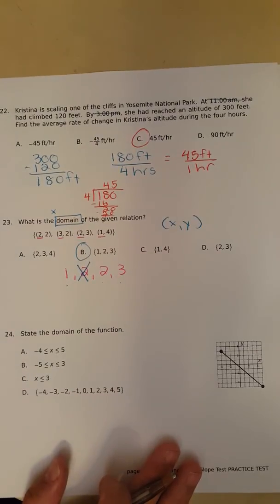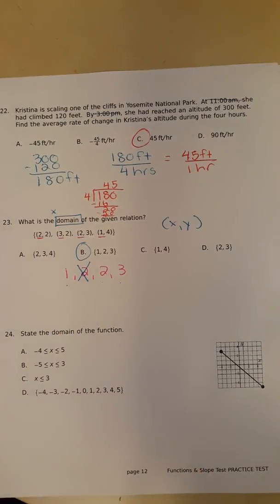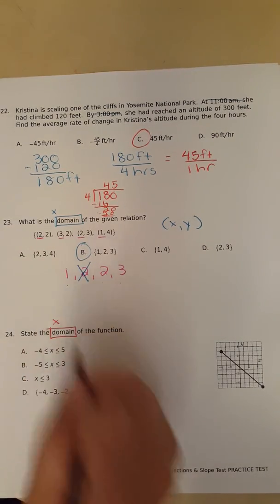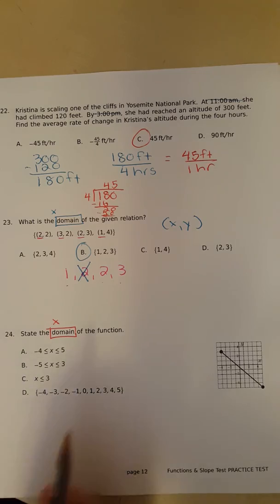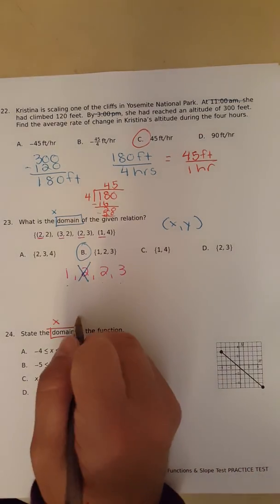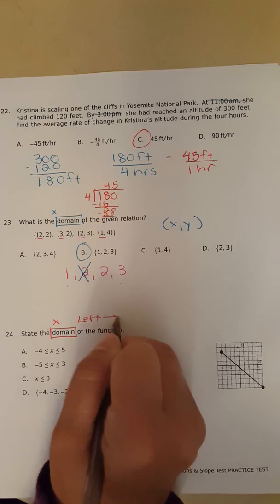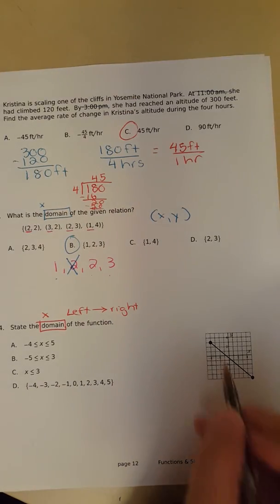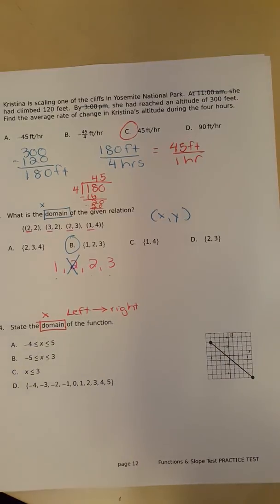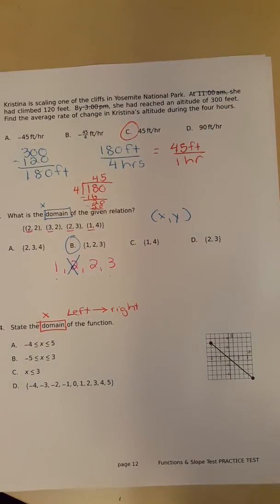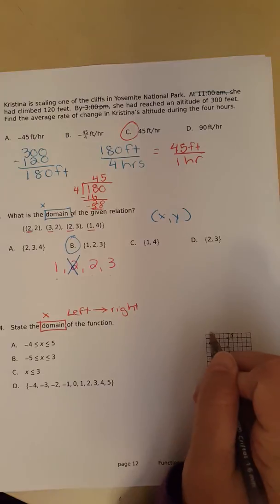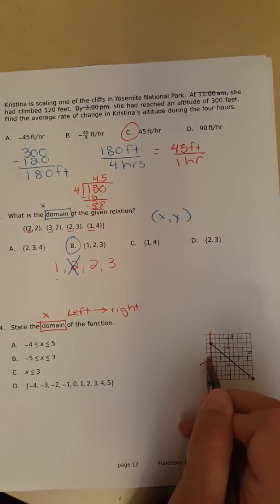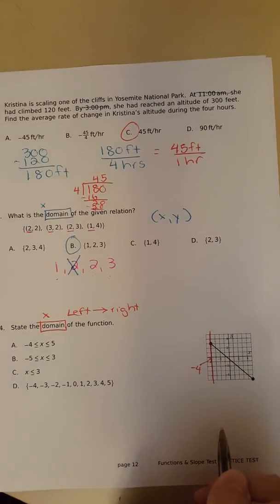All right, we got 2 more problems here. Number 24, we're being asked to give the domain. Domain are your x values. So when we read x values, we look on the graph from left to right. All right, so I'm going to start on my graph on the left here. This has a point at the end, not an arrow. So it does not keep going on forever. This is where we're beginning our graph. And if I look at that, that's right here, that says x is -4.